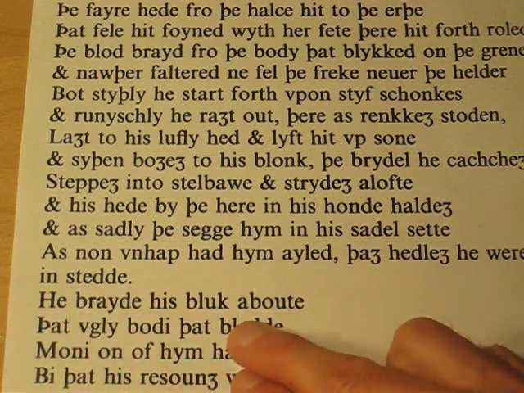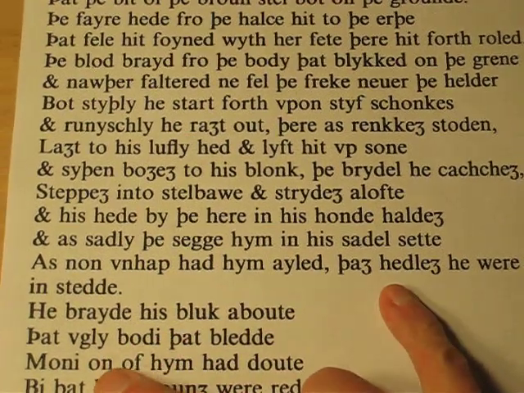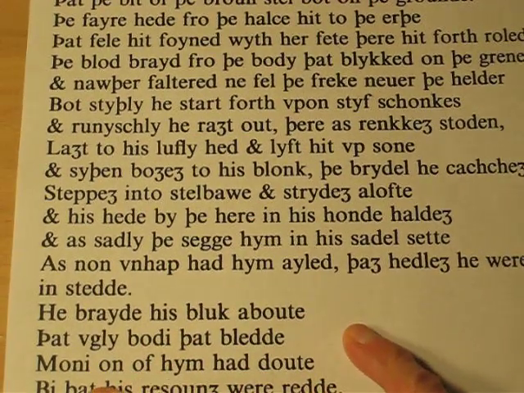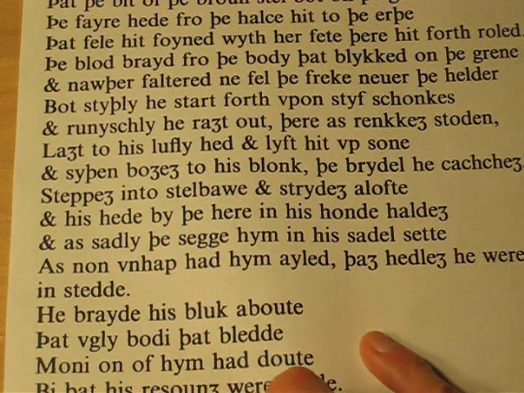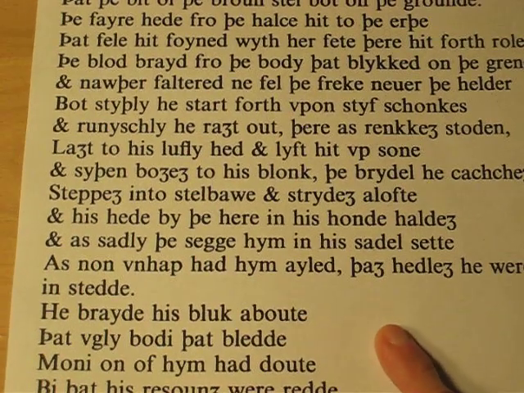He turned his body about, that ugly body that bled, many of them had dread by the time his reasons were ended.